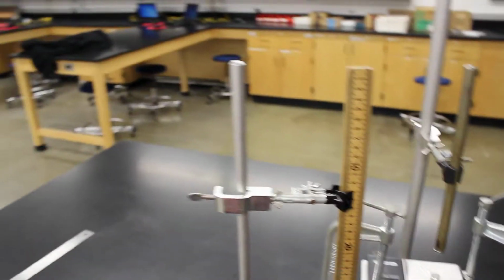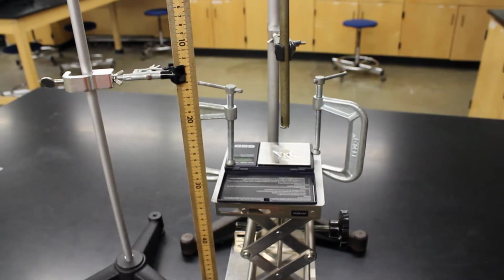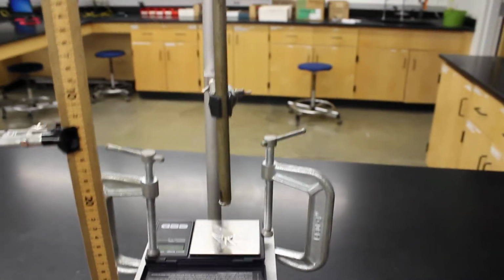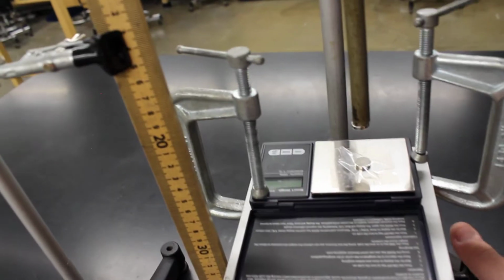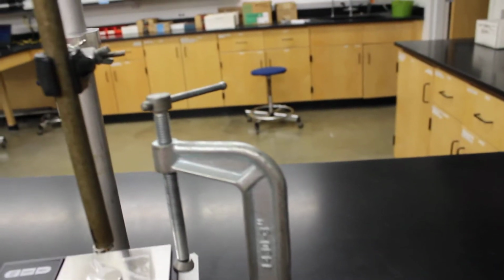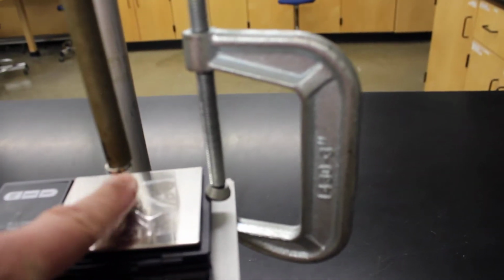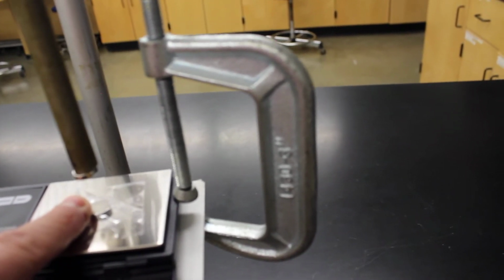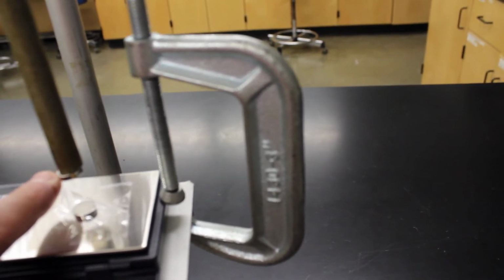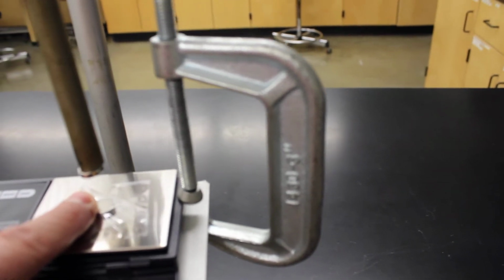There you go. There's a ruler that's clamped here, and what I did was I measured at the beginning. I put them very close together. Let me duplicate that for you. I turned the lab jack up so they were as close together as I was going to get them. I carefully measured the distance from the top of one magnet to the top of the other magnet, which is the same as the distance from the middle of one magnet to the middle of the other magnet.